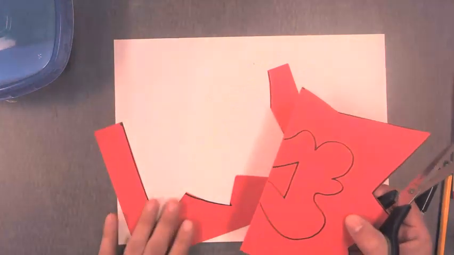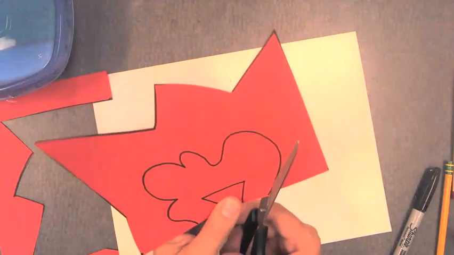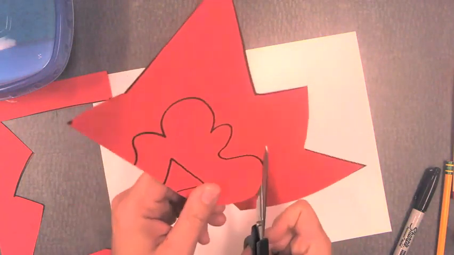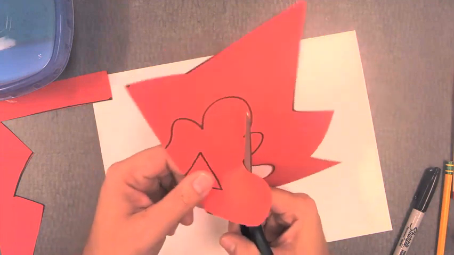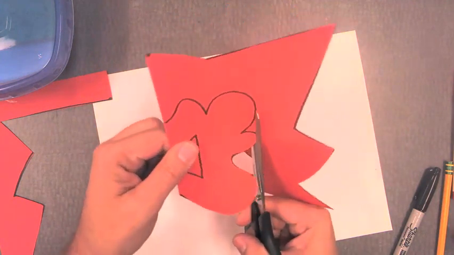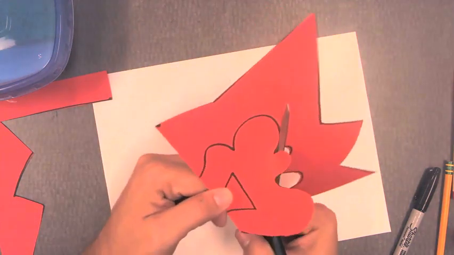Don't throw any of these away. So I'll set this to the side. See how I'm continually turning my paper here. So you'll see I'm kind of cutting, turning, cutting, turning. That's a real sharp turn.